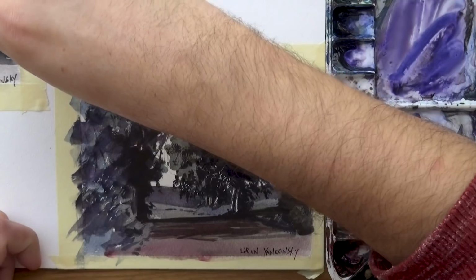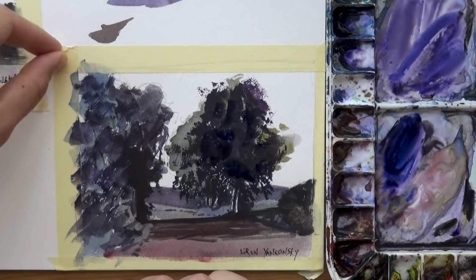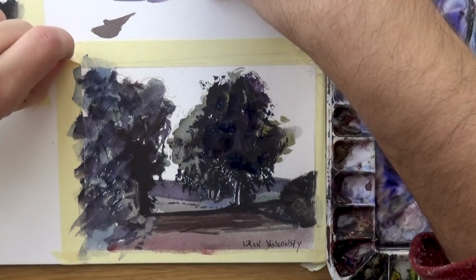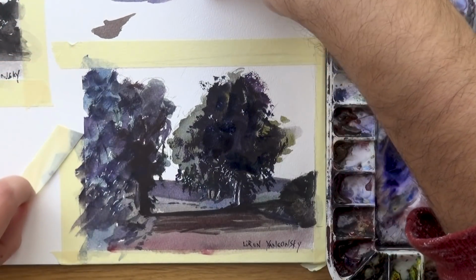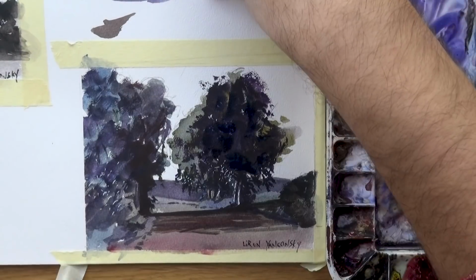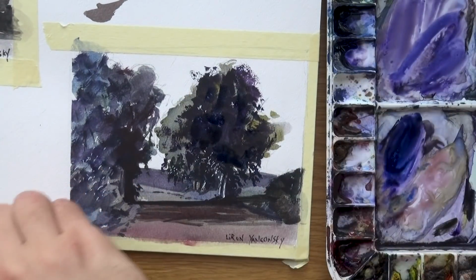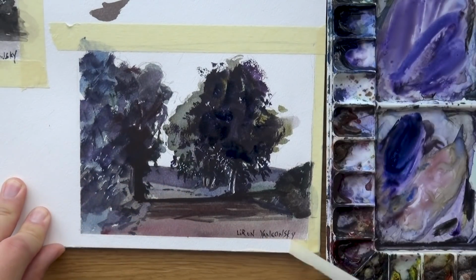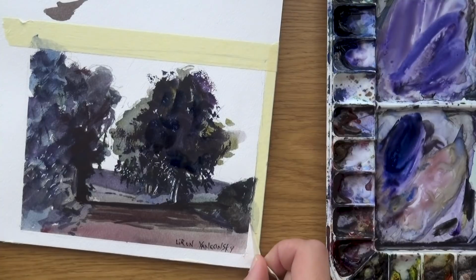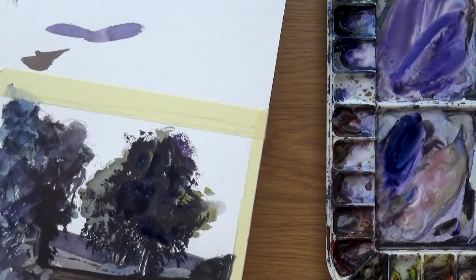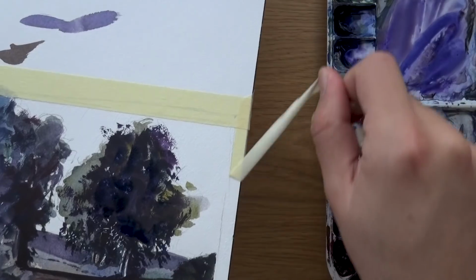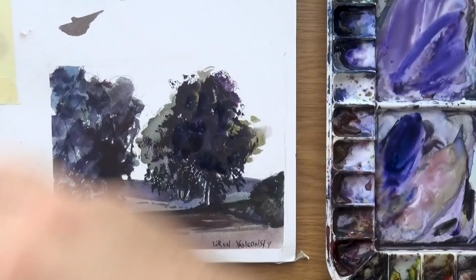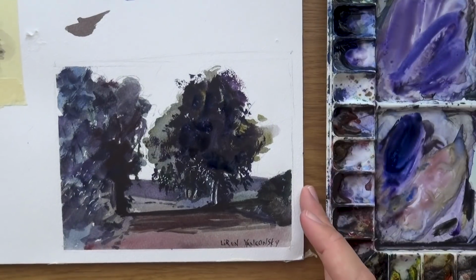It's not going to have a strong influence on the sky area for sure, because with that area I didn't do anything, but it will affect the rest. So removing this part here. Finally, a bit of a cleaner edge. Removing the bottom part. This is where it makes the most difference. And finally removing this left part right over here, and the top area. And we are done with this one.